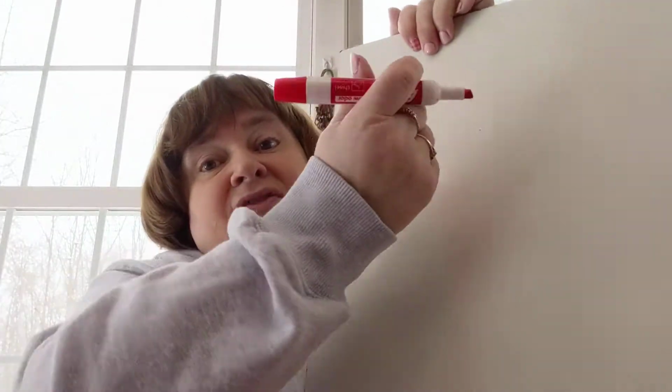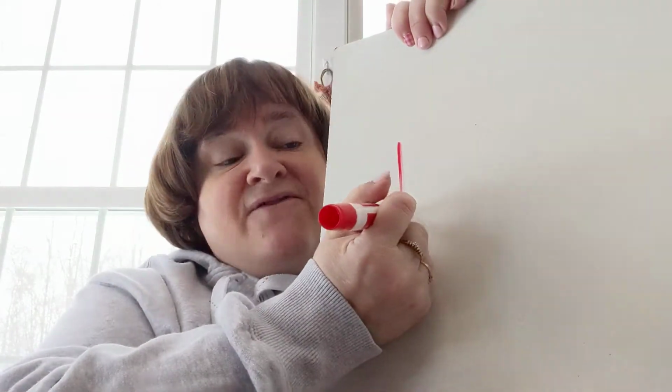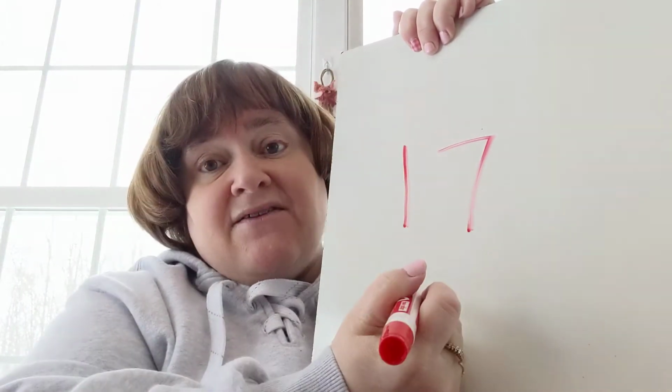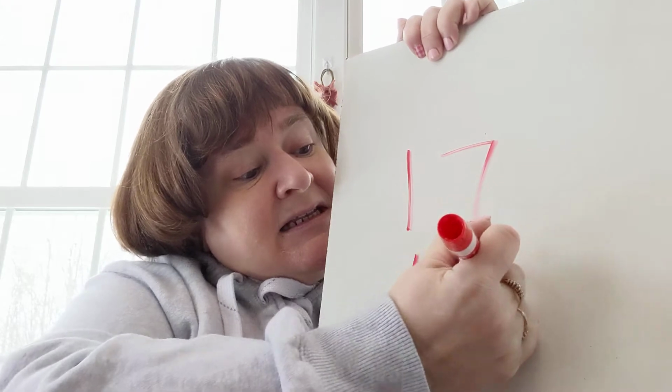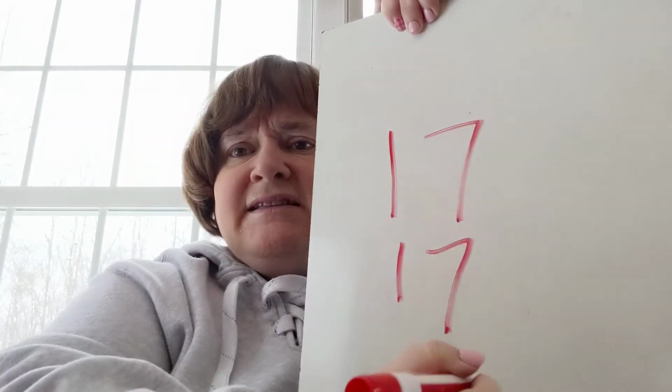So not all of our teen numbers, but now we're getting into some where this number is kind of talking first, but he's written second. Because that teen word tells me that I have to put the 1 first, then the 7. 17. Practice writing that a couple times. 1 and 7. 17.